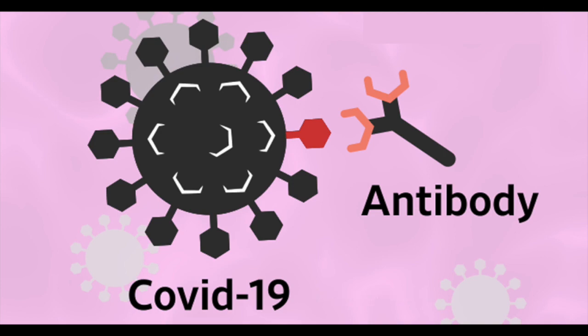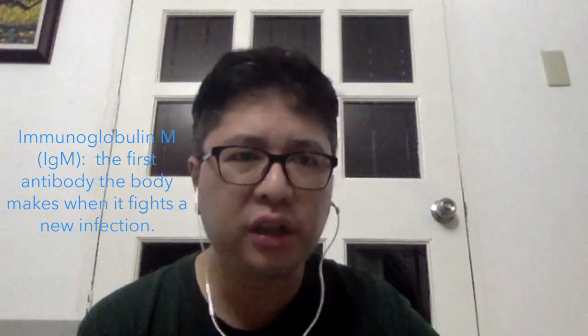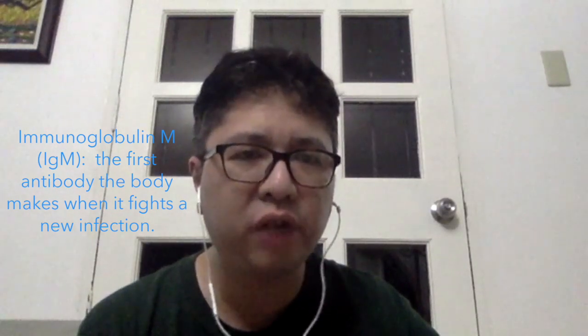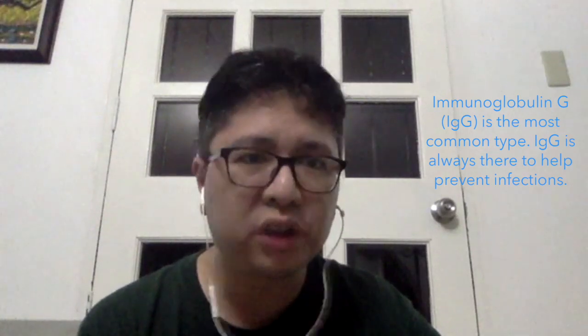There are two types of antibodies that we evaluate: IgM and IgG. The IgM antibody is the first antibody that comes out after an infection, usually around 3 to 5 days after infection. If the IgG antibody comes out, it means that you're already in the process of healing, or you already had the infection. So it represents a past infection.